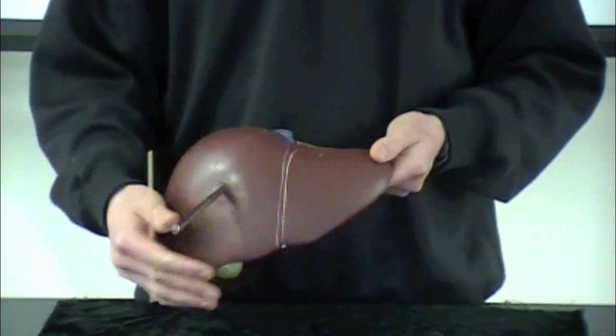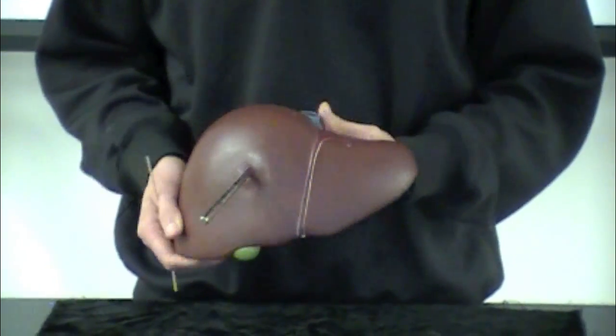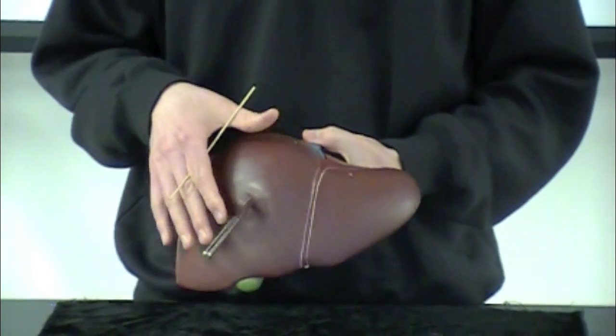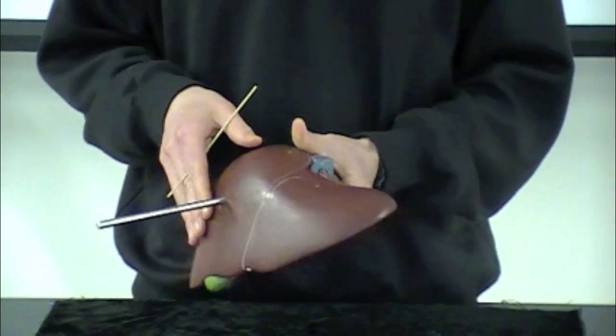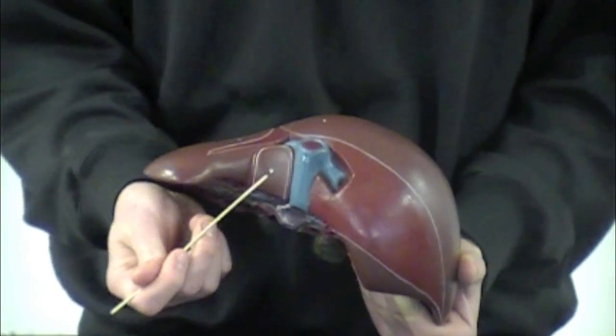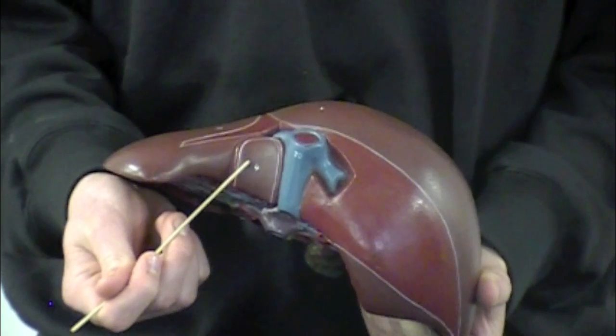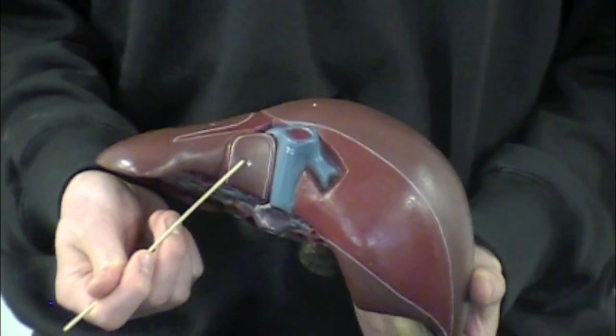Okay? A couple lobes. We have the left lobe here, the right lobe over here. So then, if I turn it around, so I'm looking at a posterior view. This little lobe right here is going to be the caudate lobe. Remember caudate, referring to tail. So caudate lobe.